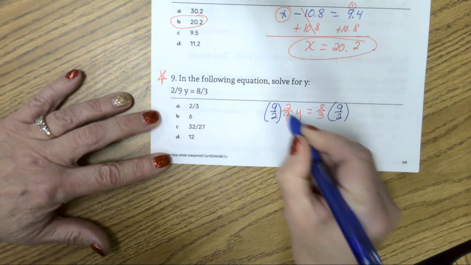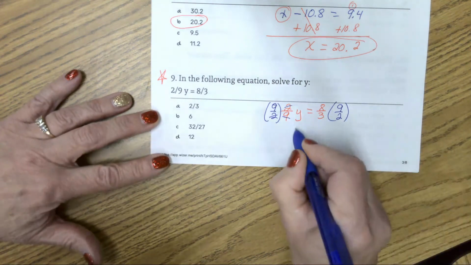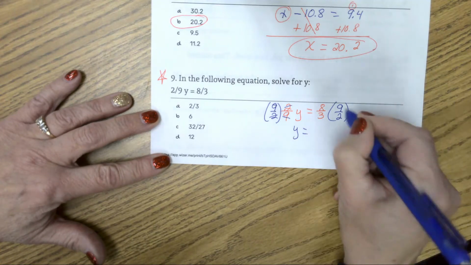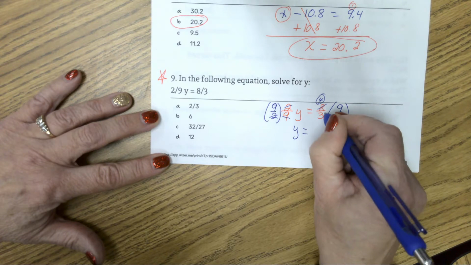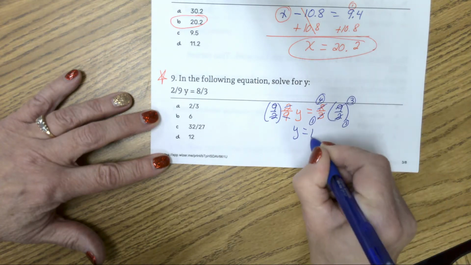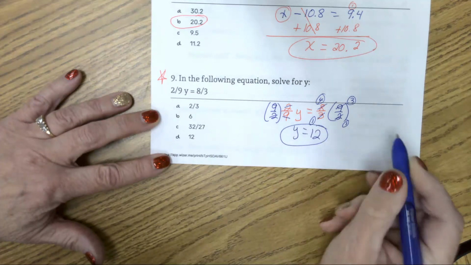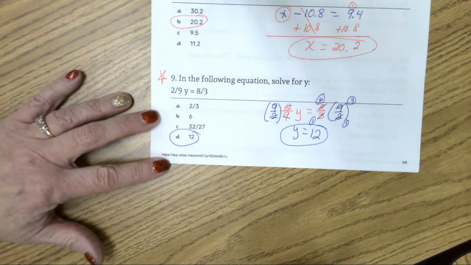All right, cancel, cancel, cancel, cancel. That's what we want to do. Y equals 2 divides 2 once, 2 divides 8 4 times. 3 divides 3 once, 3 divides 9 3 times, and you end up with the answer y equals 12. Choice D. Let's go on to question number 10.